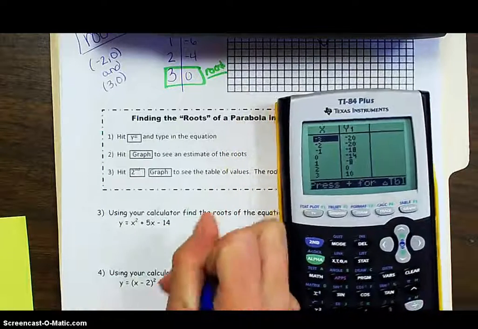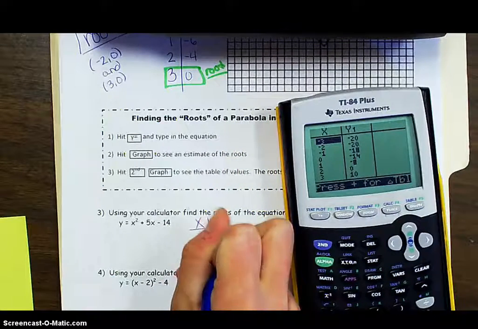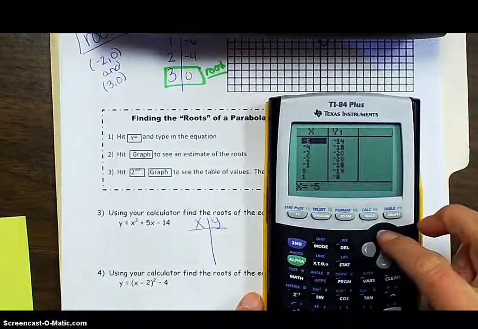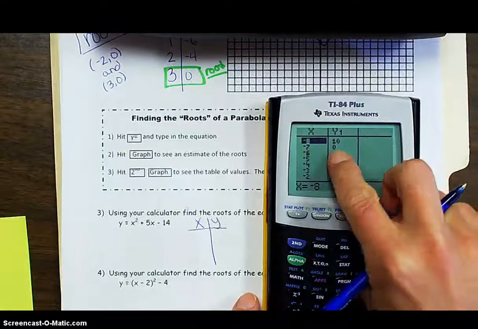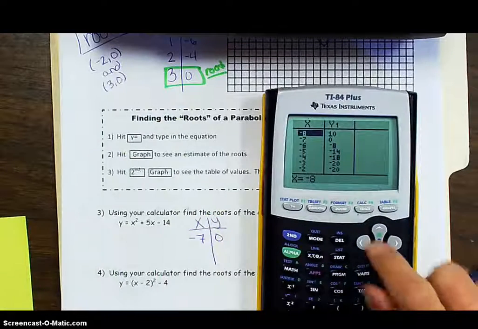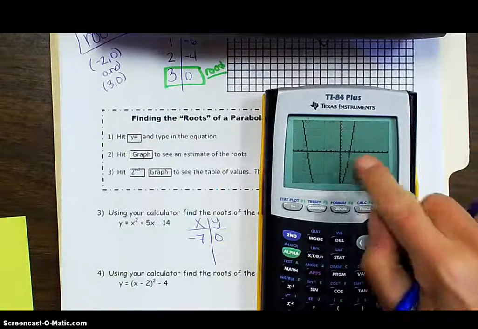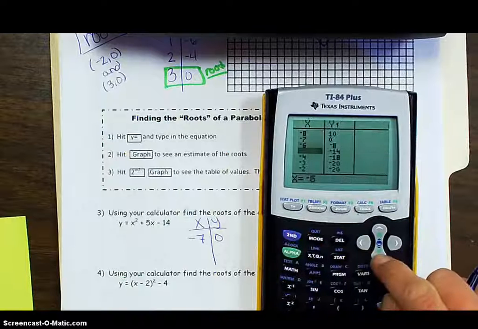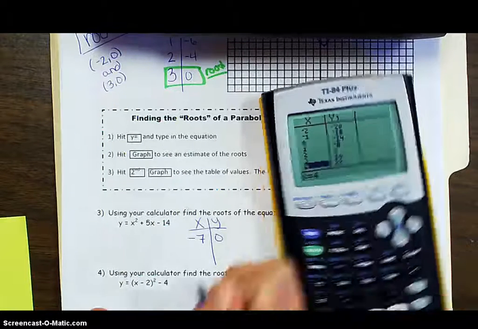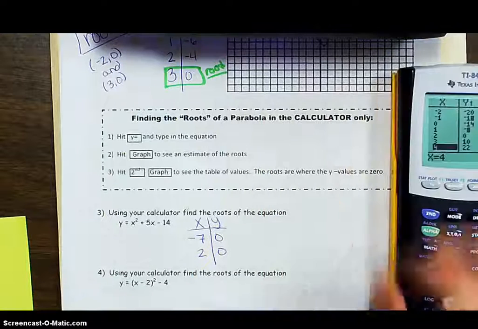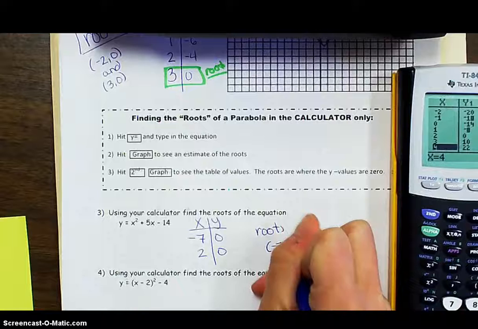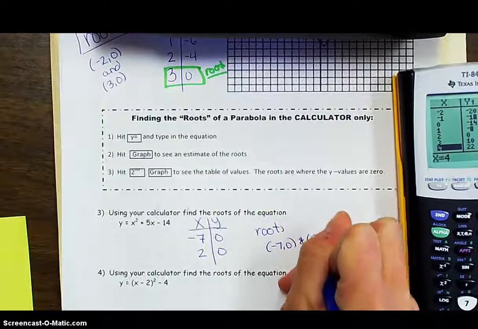Okay, so now I need to look for it. To show my work, I'm going to show that I looked at my table of values. I'm looking for my y to be 0. Oh, there it is. Y is 0. So it's -7 and 0. One was negative and one of them was positive, so I'm going to go back and look for my positive. There it is, 2, 0. So that means my roots are the points -7, 0 and 2, 0.